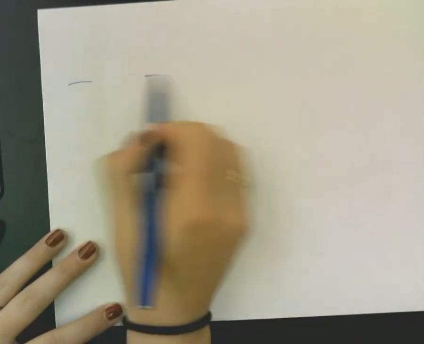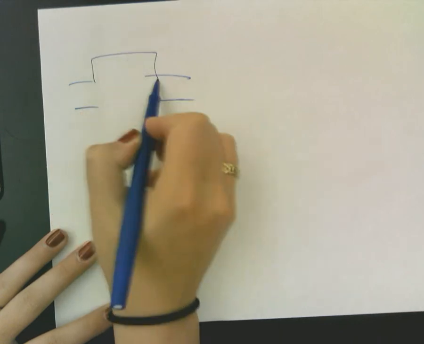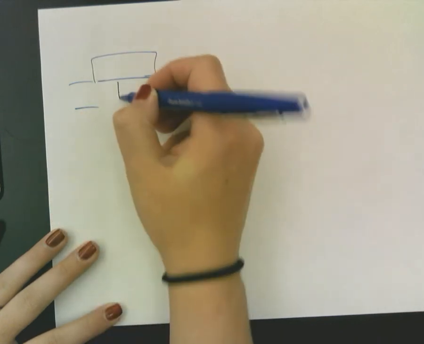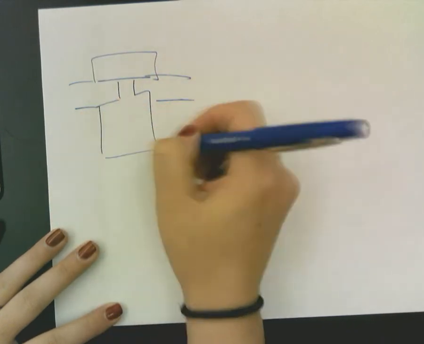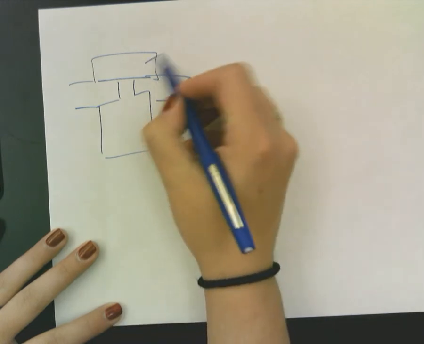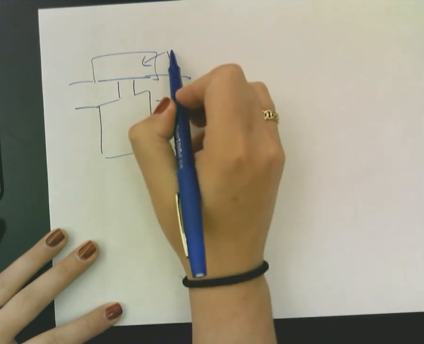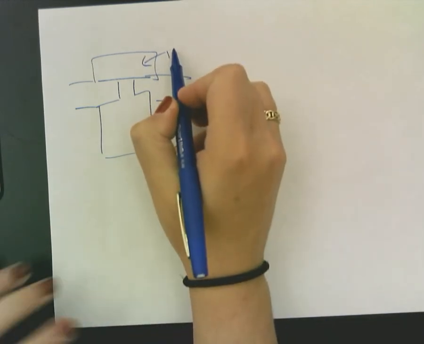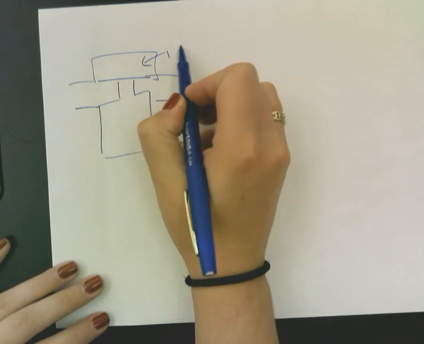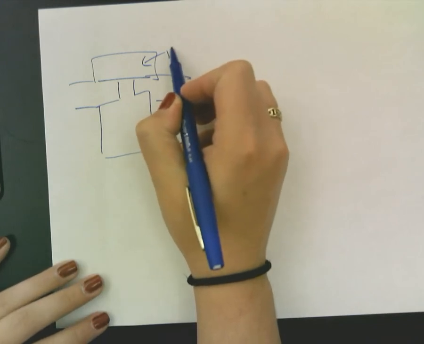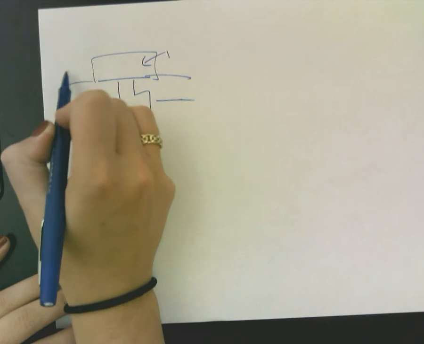Right, so the enzyme, the ATP synthase, is membrane bound.